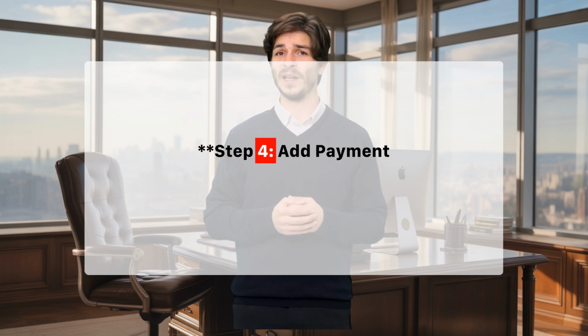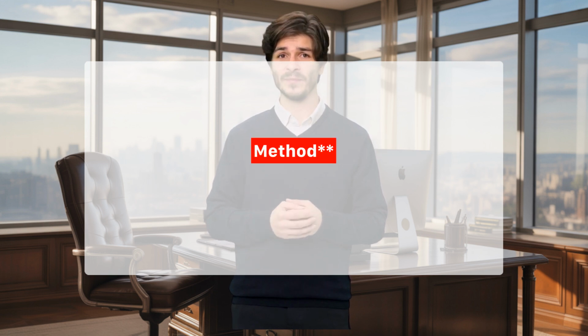Step 4. Add payment method. To earn rewards, you need to link a payment method to your account. Go to the Payment section and choose either to add a credit card, debit card, or link your PayPal account. You can also reload your Starbucks card directly through the app.